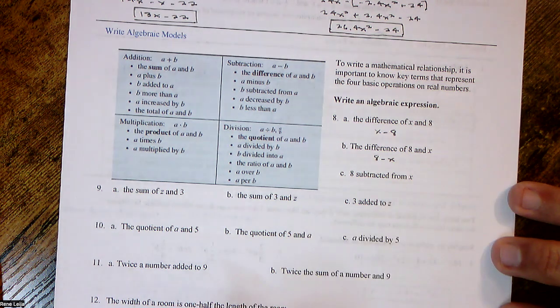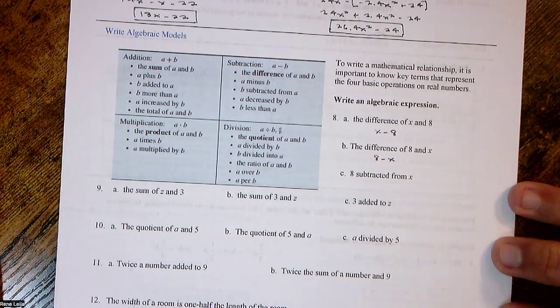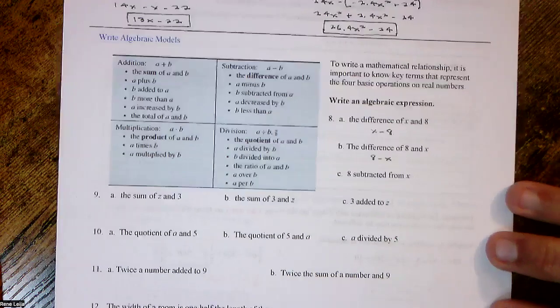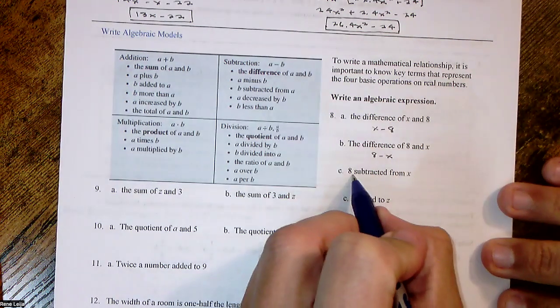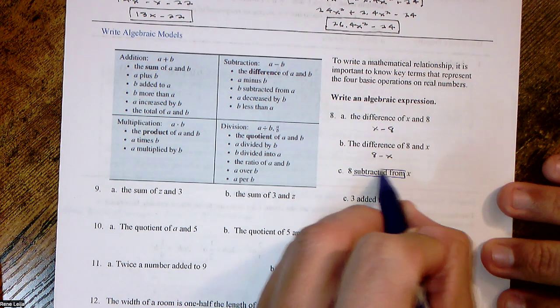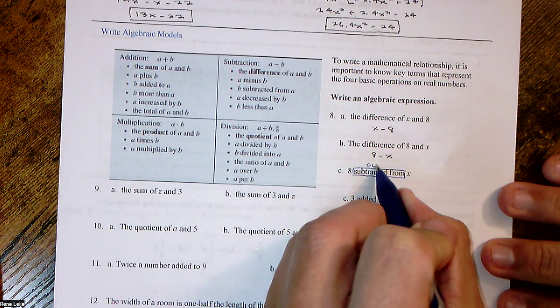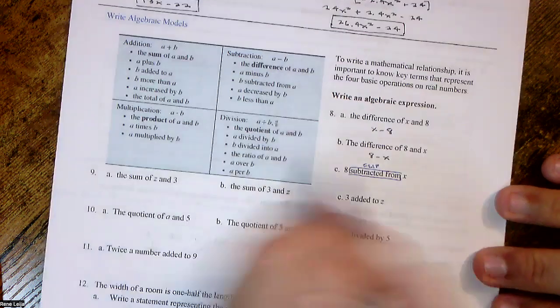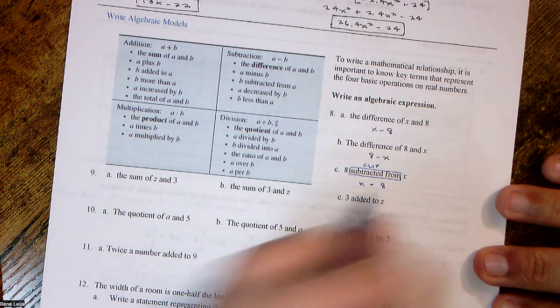Now for part C, we have to be careful. It says 8 is subtracted from x. You're taking 8 away from x. So here you're going to have to flip. Okay, so subtracted from is going to tell you to flip the order. So it is going to be a subtraction, but we're going to flip this around. So that's going to be x minus 8.